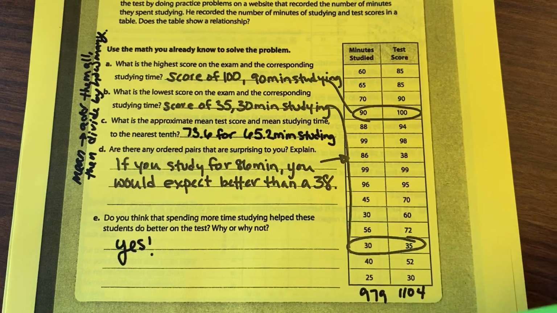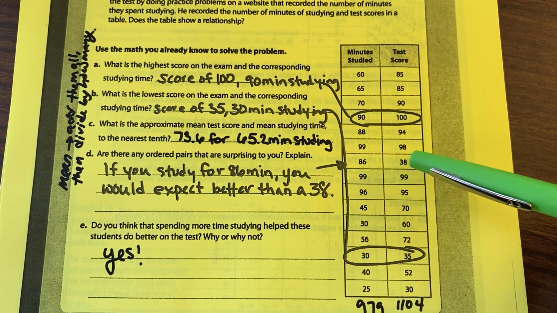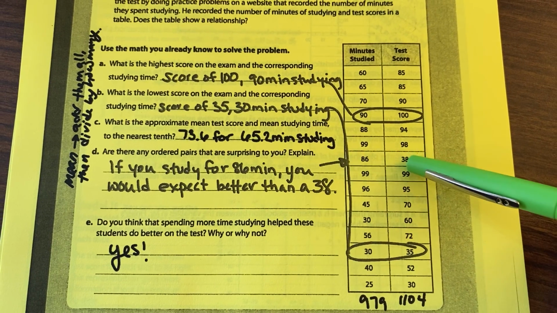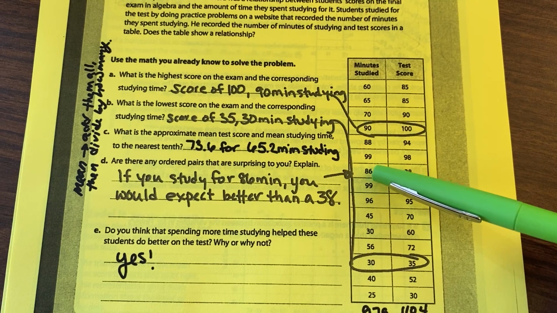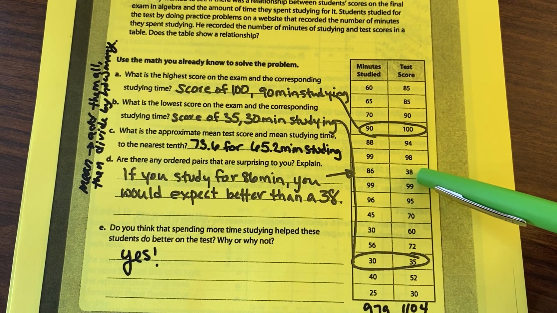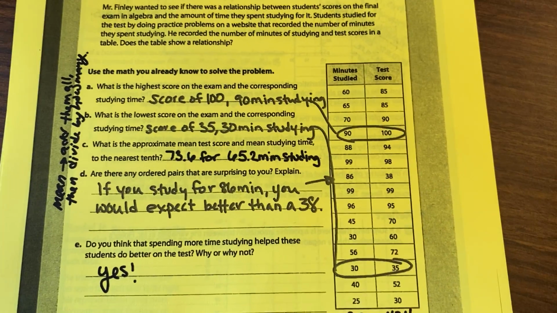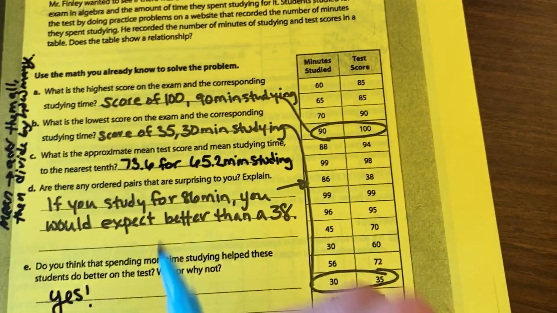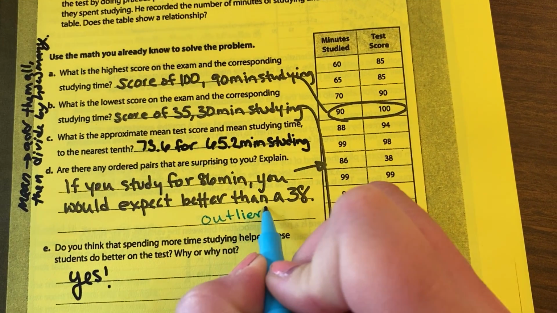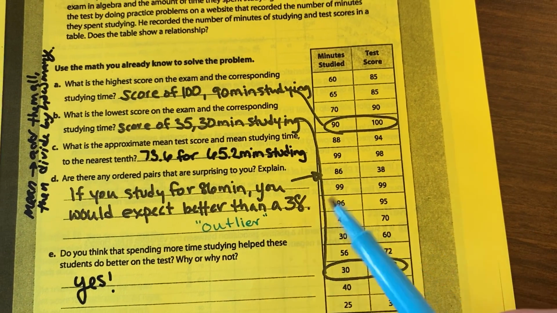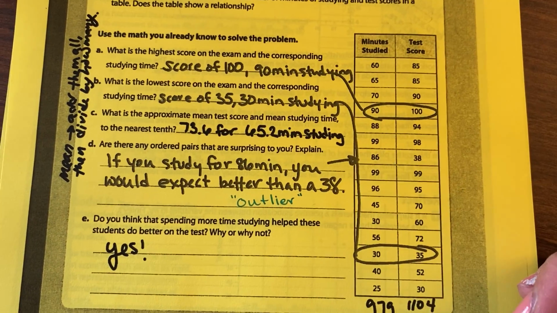Well, maybe if you're just looking at this, it doesn't look that surprising, but once you start to look closer at this, or we'll see it in a graph later, this point right here seems a little bit surprising. Like, these guys are studying for quite a bit of time. This guy's even studying for a decent amount of time, but he only gets a 38 on the test. That's kind of surprising. There's another name for a surprising point, and it is an outlier. So I would say that this point is probably an outlier, doesn't necessarily go with the rest of the data.